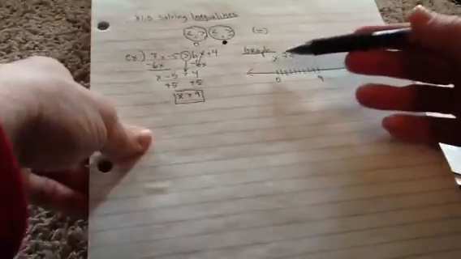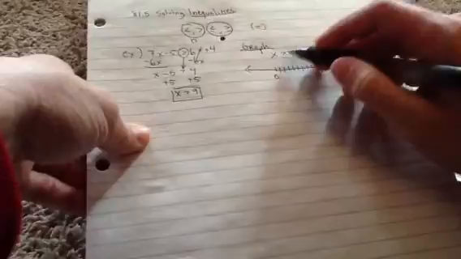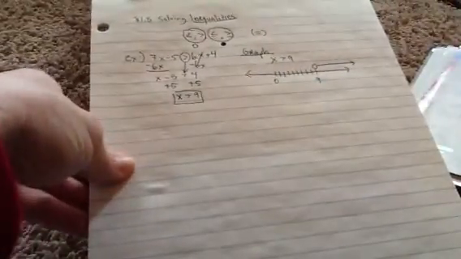So in this case, we have x is greater than 9. We're going to draw an open circle at 9. And since we want everything greater than, we're going to draw our arrow to the right. And we're finished.